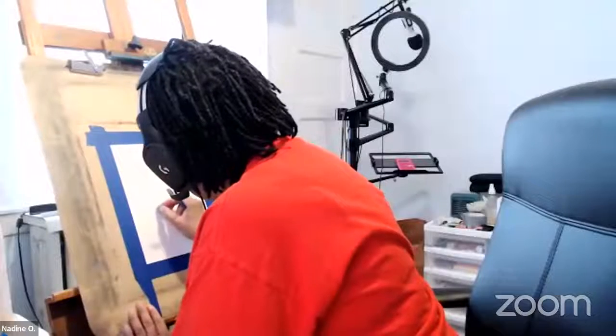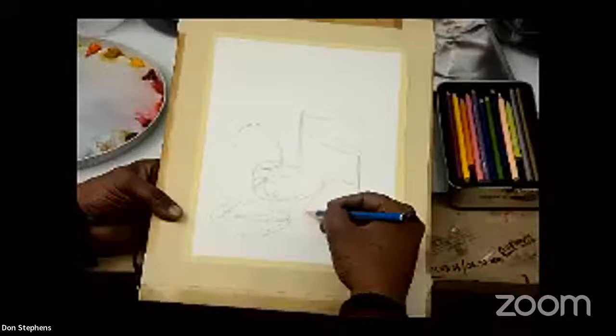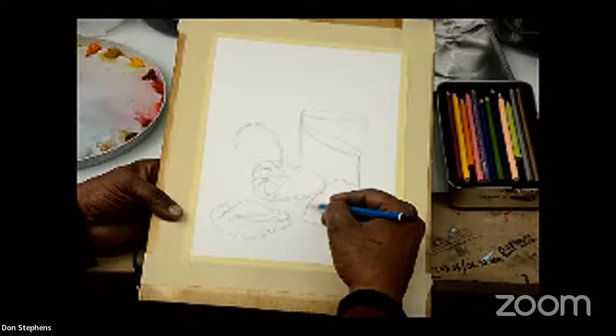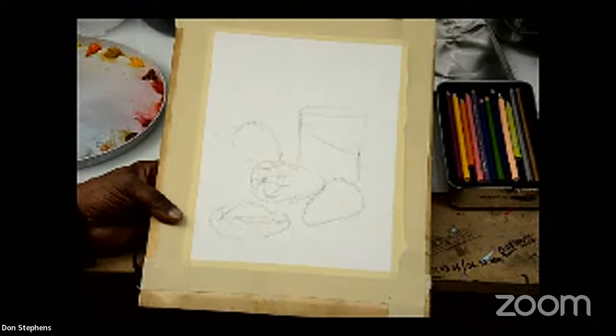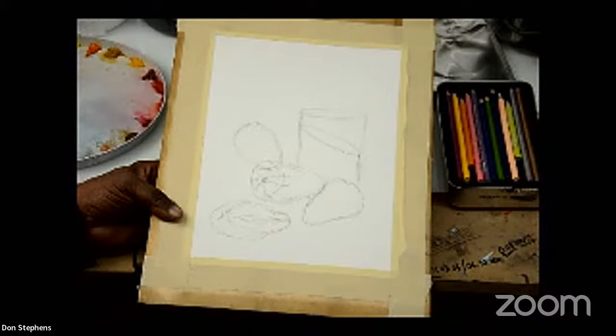Not all of our strawberry shapes are going to be the same. So I don't want you to think during these group sessions that I'm saying we've got to be perfect. No, we're pulling this out so we can all have fun with it.